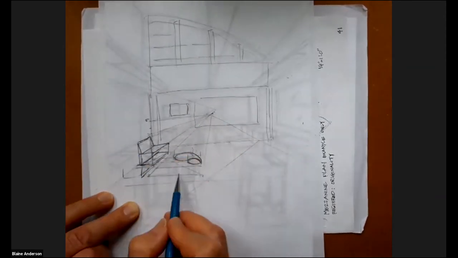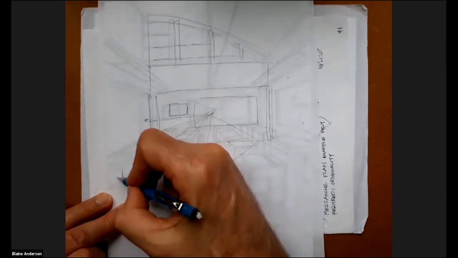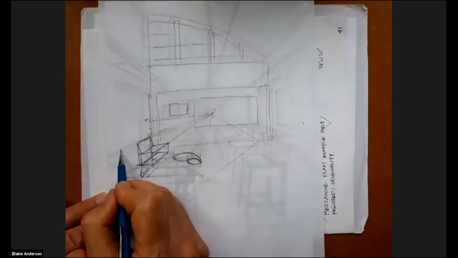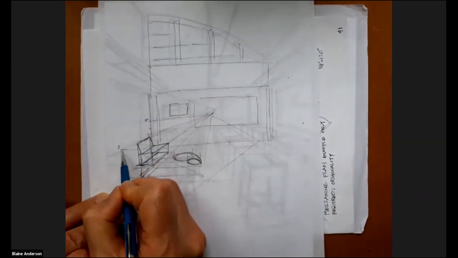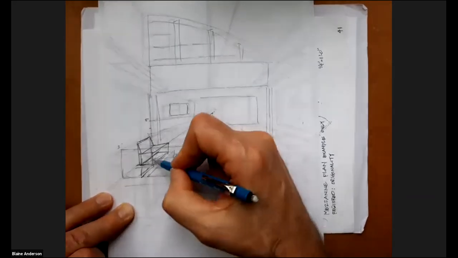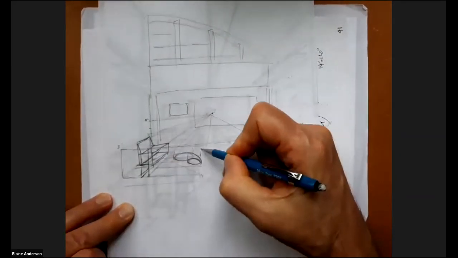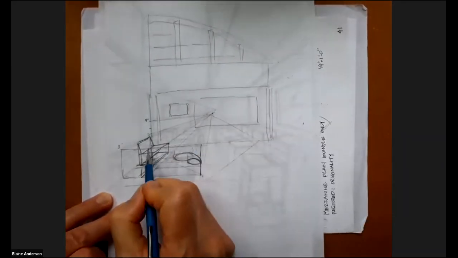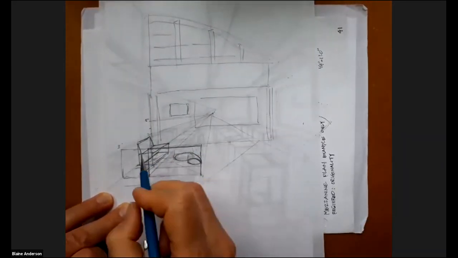I want to come out here to 3 feet. I'm going to walk over here to the wall, up here 3 feet, back out in the room at 3 feet. That's the height of this sofa. So it looks like this sofa is actually going to cover that nice table I have there, right?